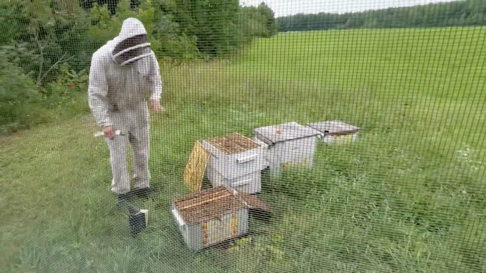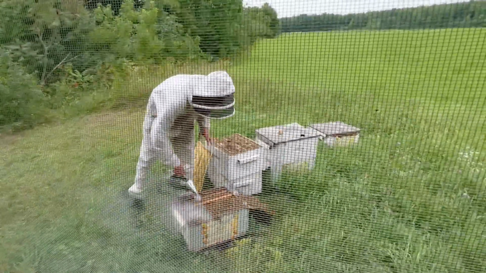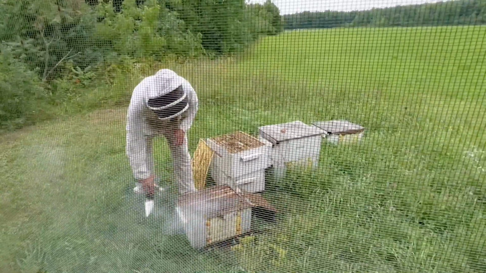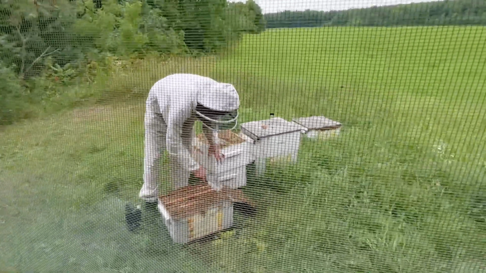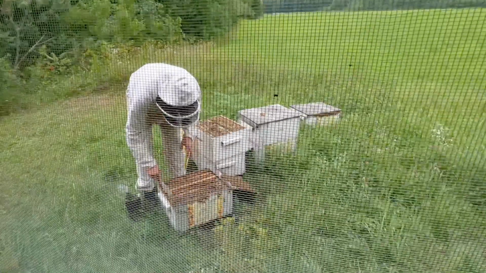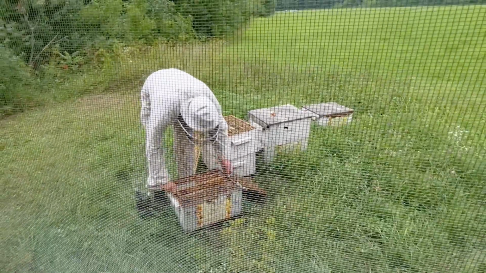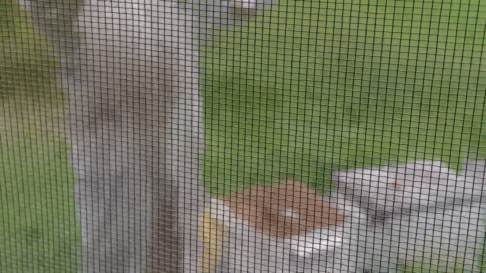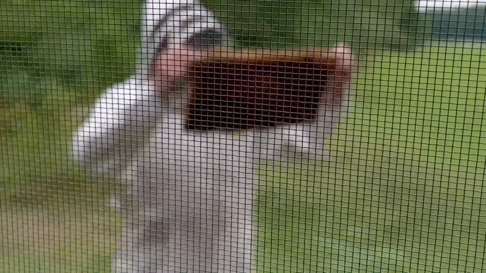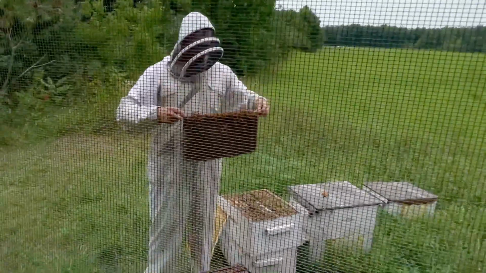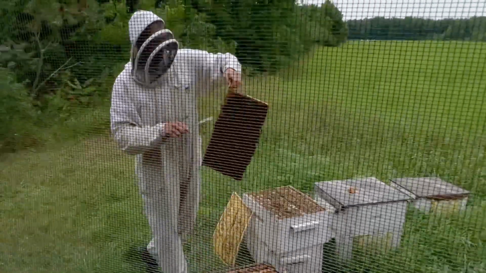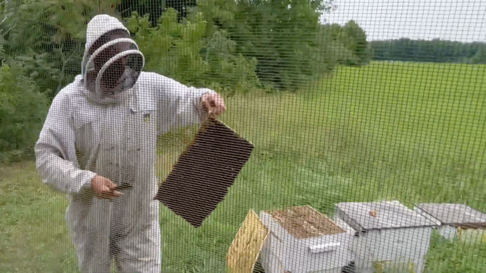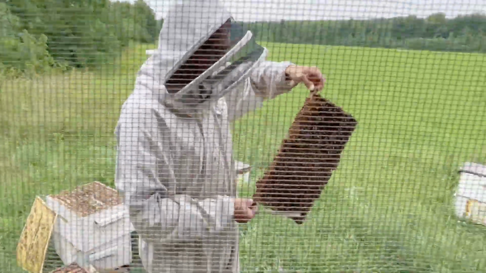So I thought we'd find a royal cell because it's really a big hive and it seems to be really full. I'm just going to check the last frame to make sure there's no queen cell here. And there's not. Okay. So the royal cells will always be on the top or the bottom of the frames.